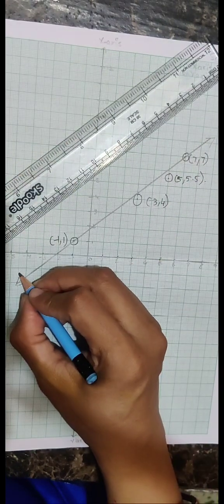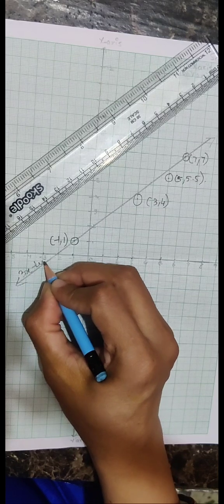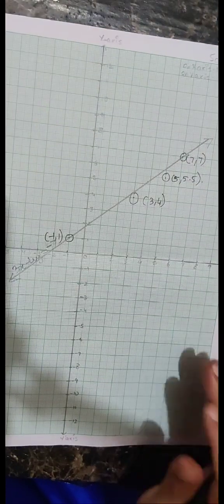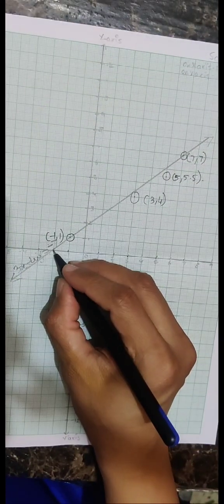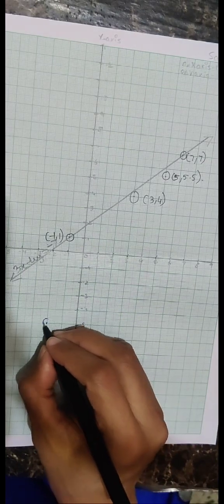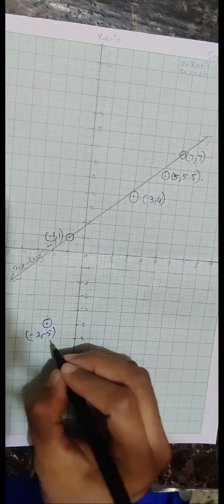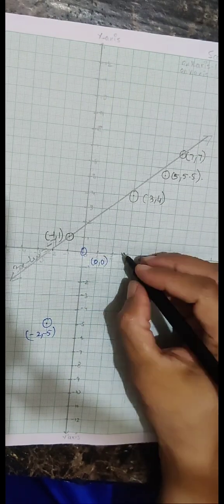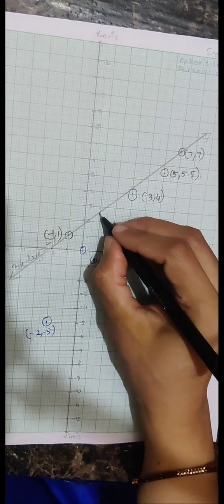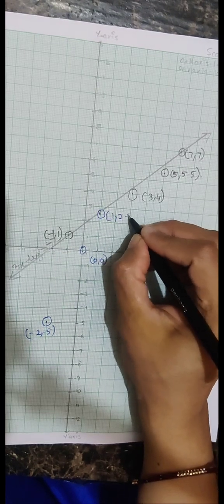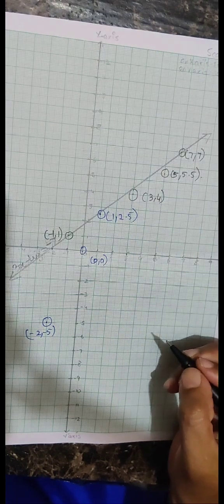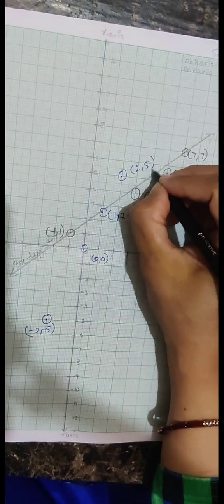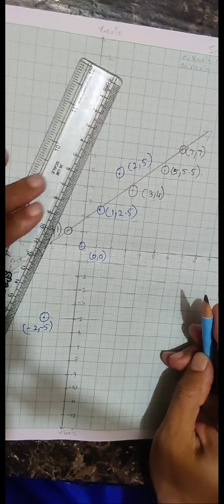So this is 3x minus 4y is equals to minus 7. Second points are minus 2 and minus 5. 0 and 0. 1 and 2.5. And 2 and 5. So draw a line.